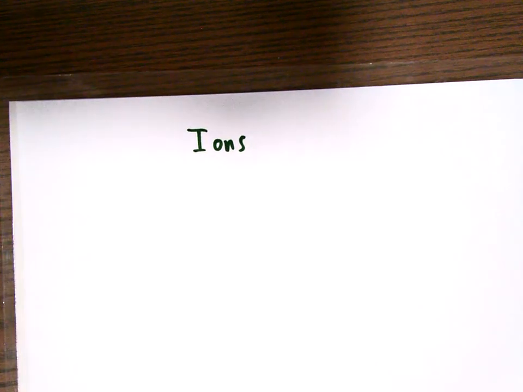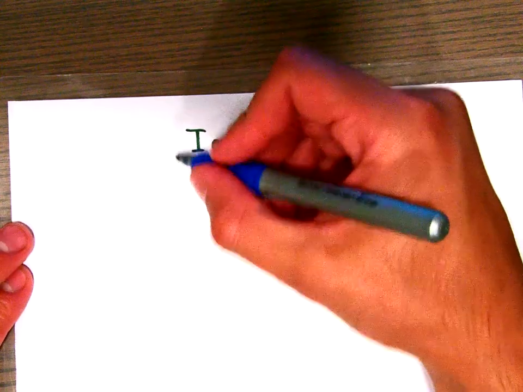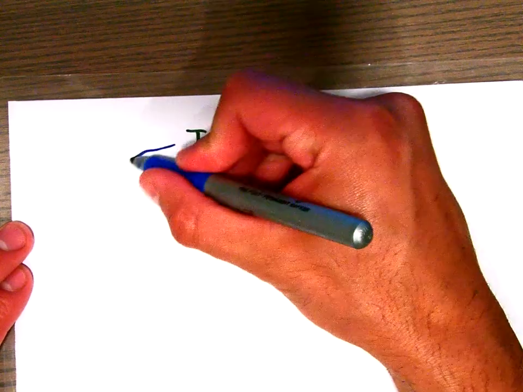Okay, today we're going to go over ions. So first, let's go ahead and just define what is an ion. I know you guys defined it in your homework, but just so we all have a definition to go off. Okay, so an ion is going to be, so we'll define this here.